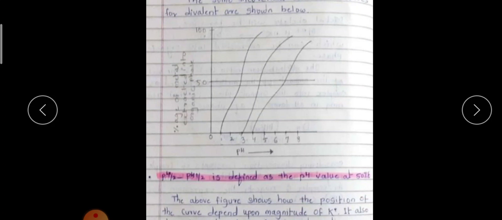The distribution of the metal in a given system is a function of the pH alone. When percentage extraction is plotted against the pH, it gives sigmoid curves. The position on the pH axis depends only on the magnitude of the K star. The slope depends upon the n. Some theoretical extraction curves for a divalent metal are shown below.